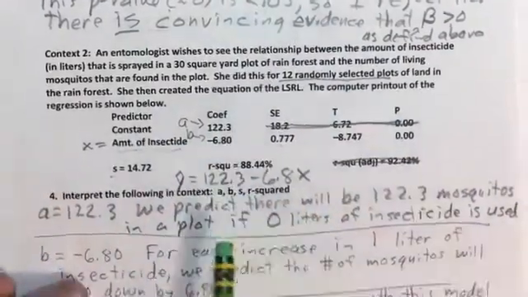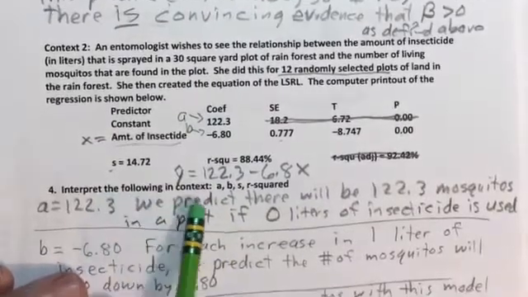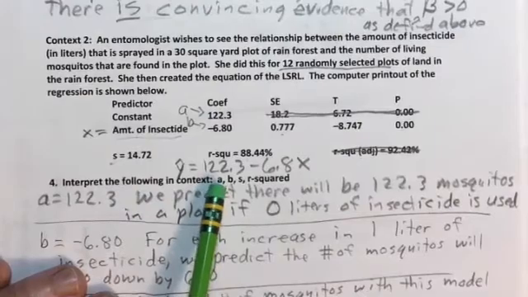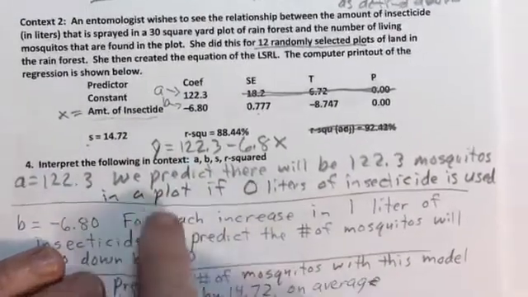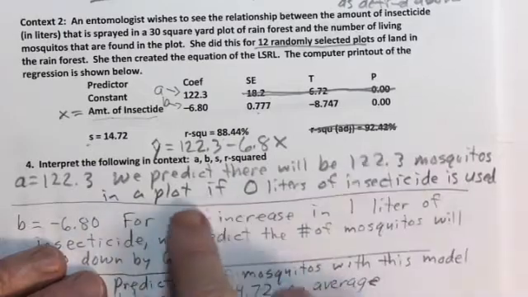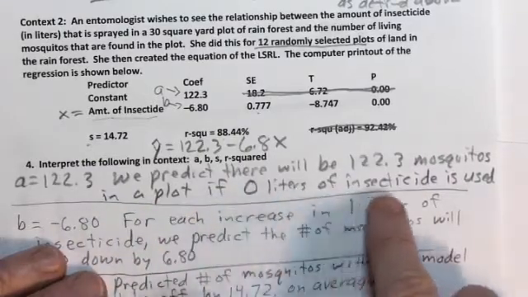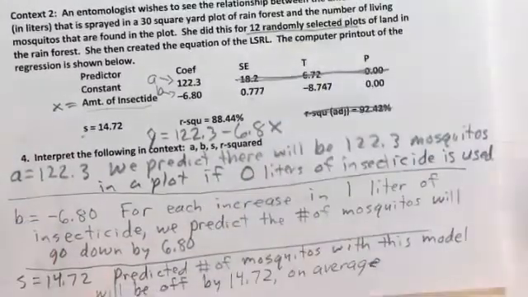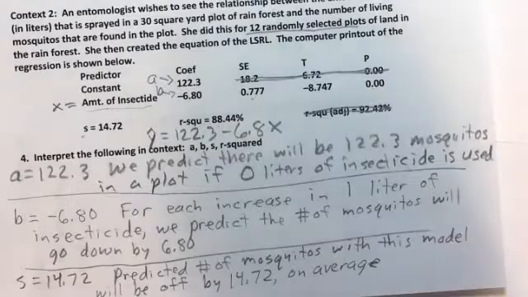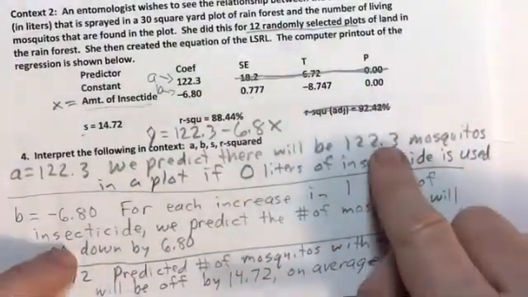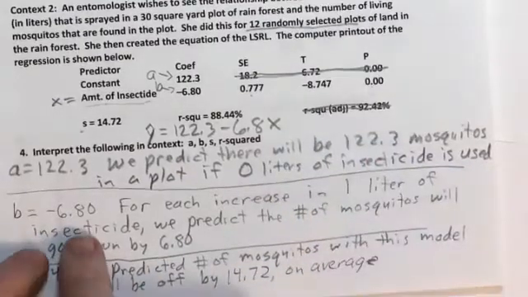But anyway, we're asked to interpret these in context. So what is A? It's the y-intercept. It's what we predict y is going to be when x is 0. So we would say that in context: we predict that there will be 122.3 mosquitoes in a plot if 0 liters of insecticide are used. Don't round these because you say, well, there can't be 122.3, it has to be an integer. I know that, but don't round them. This is based on the concept that if we did this many, many times, this is what we expect the average to be. So don't round them. Same with the slope, don't round the slope.